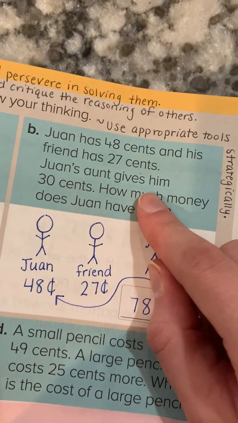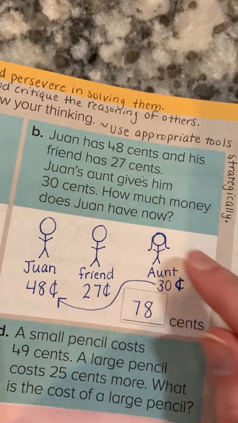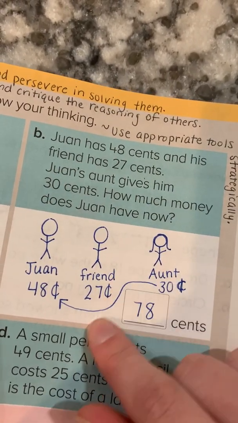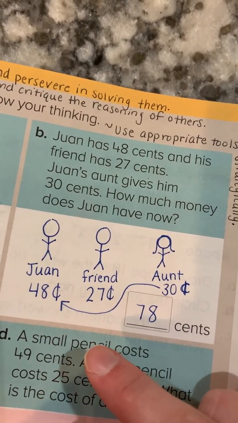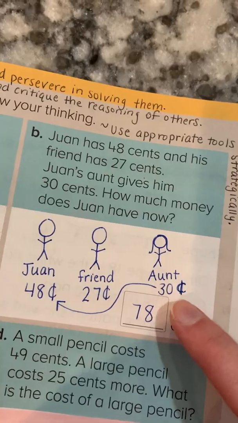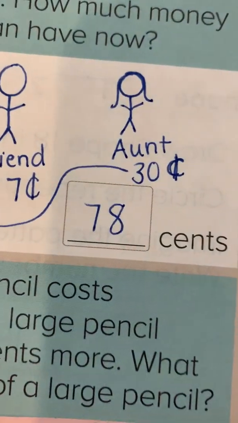But we know in the end, we had Juan's aunt give him 30 cents, so I drew a little arrow right over to Juan, and we see that if we're going to solve this, we need to do 48 plus our 30, just like Juan did here, and that will give us our 78 cents.